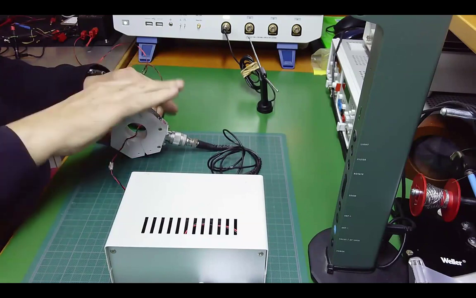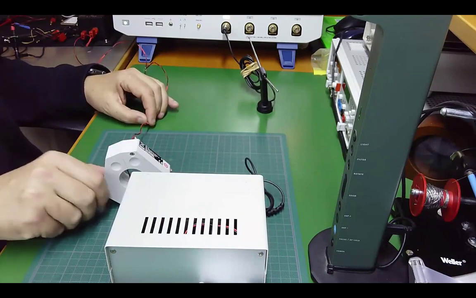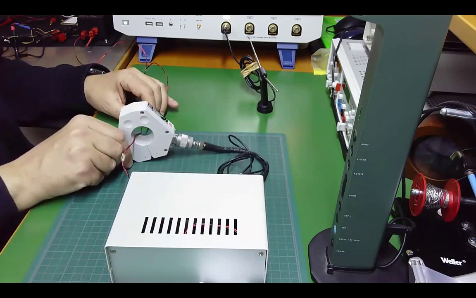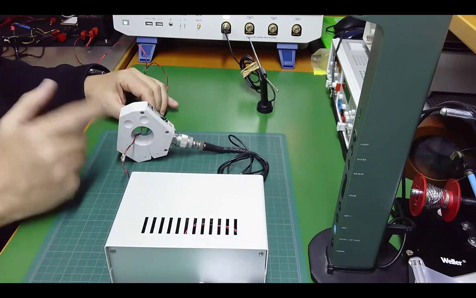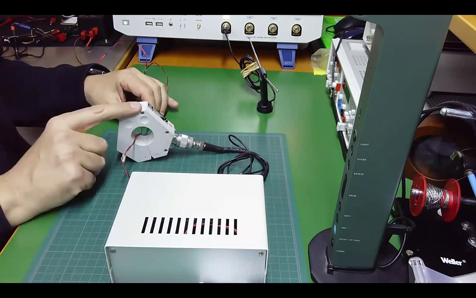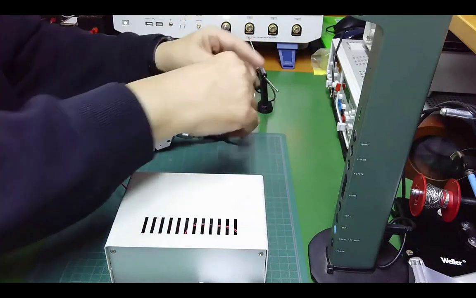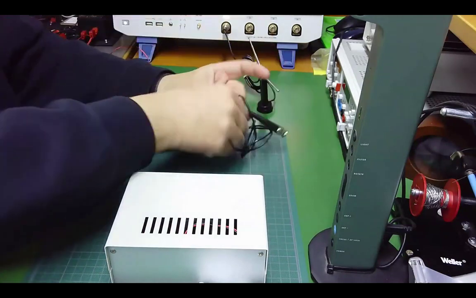If I put the current probe here and save the result, and then introduce the ferrite and move the current probe, perhaps the result of the new measurement is due to the ferrite and the new position of the current probe. So let's put the current probe here, and connect it to channel number 2.